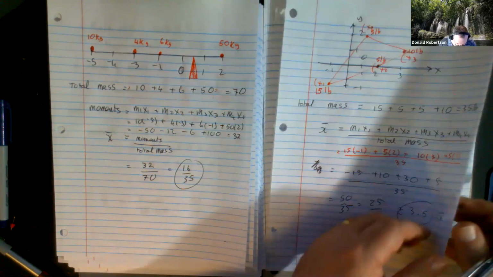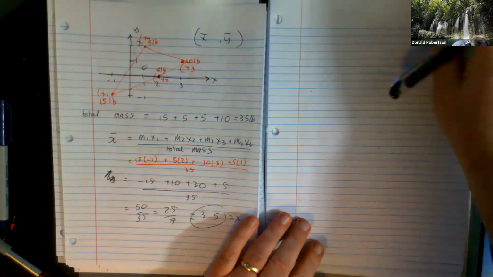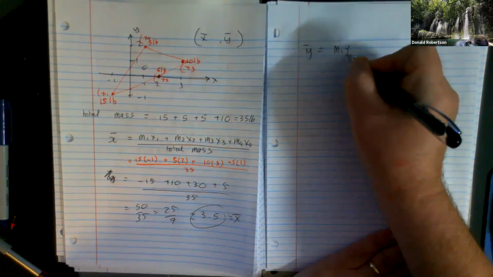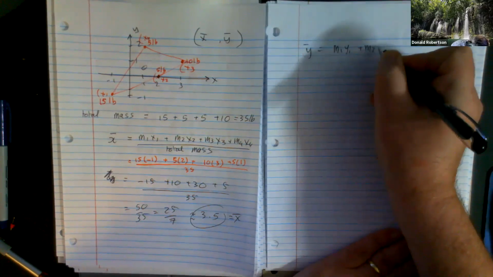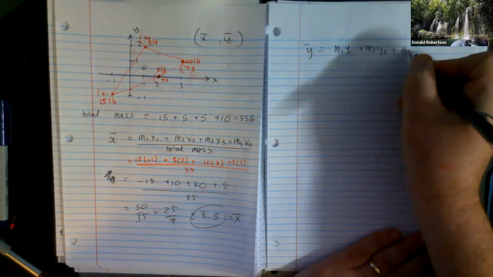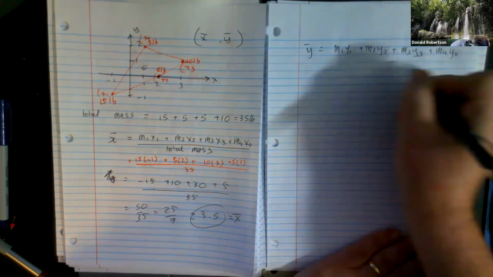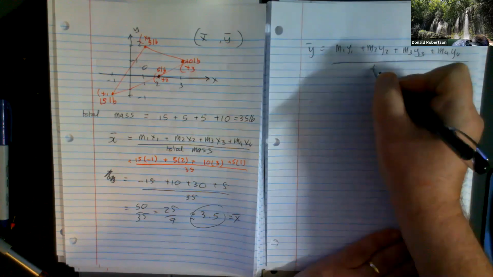Let's get y bar. It's going to be M1, Y1, M2, Y2, M3, Y3, and finally M4, Y4. And it's also going to be divided by the total mass.